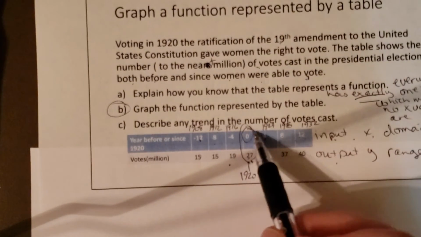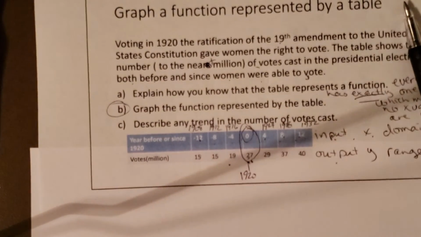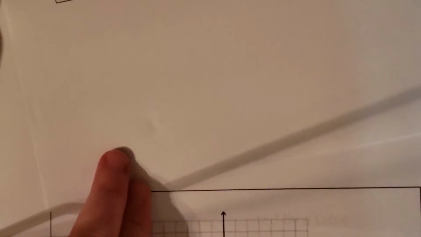So again, since my x-axis only goes from 0 by 4s, can't I go by 4s on the x-axis? Yeah. So I can go by 4s on the x-axis. So let's label our x and y axes. On the x-axis, we need to label it what? Good.